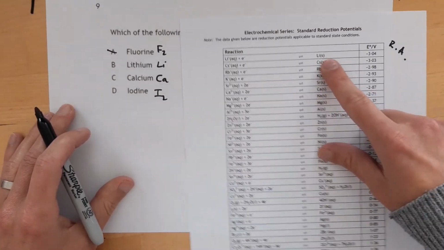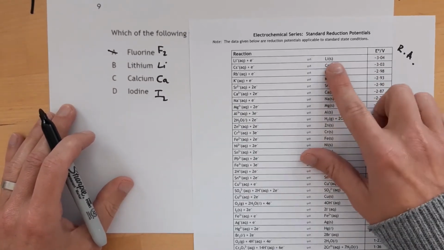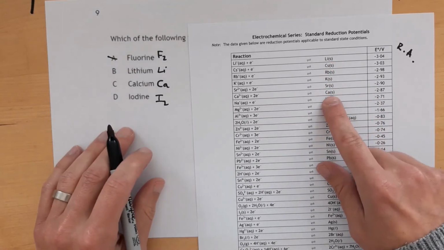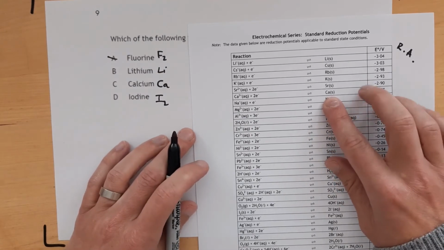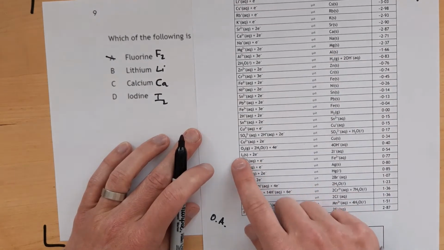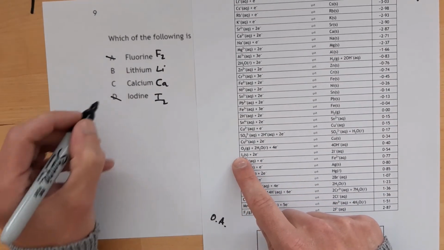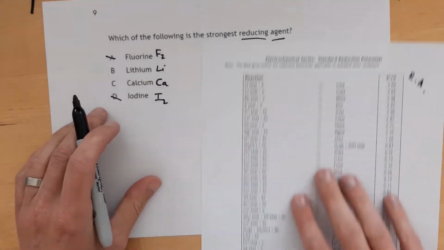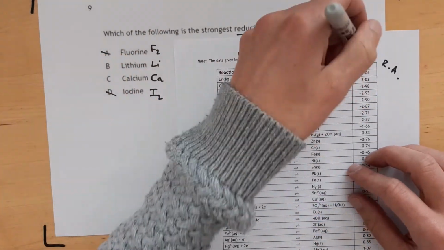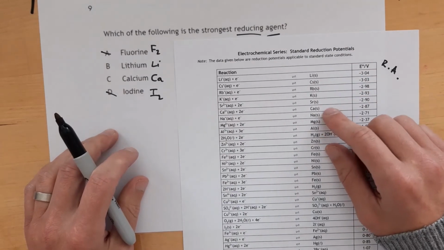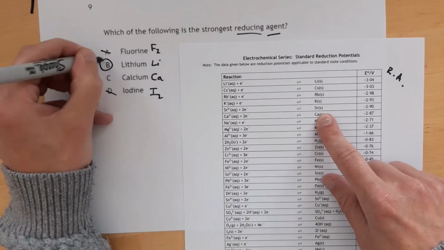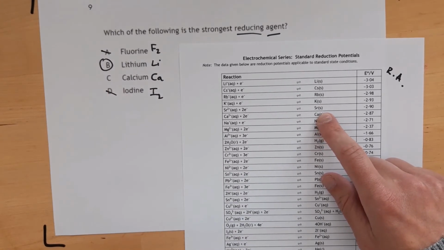Lithium, well, you maybe see where this is going already. Lithium's all the way at the top up here, so it's definitely a reducing agent. Where's calcium? Calcium is here, and iodine, so calcium's lower than lithium is, and iodine is down here. So iodine and fluorine are both oxidizing agents. We want reducing agents. Which is the strongest reducing agent? Well, it's basically which one is higher up this electrochemical series. So lithium is ahead of calcium, therefore lithium is the correct answer.